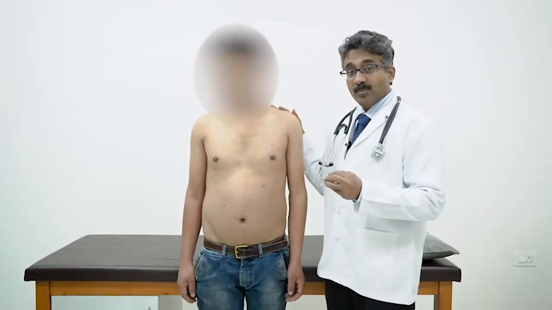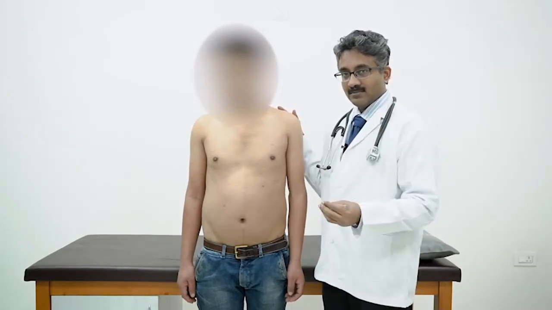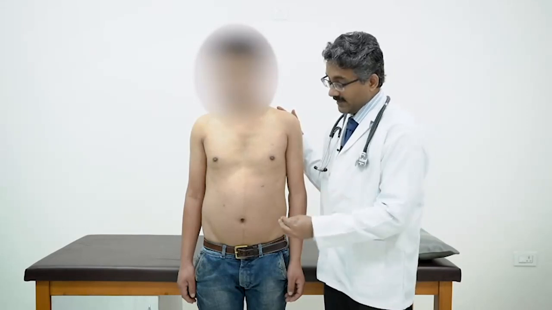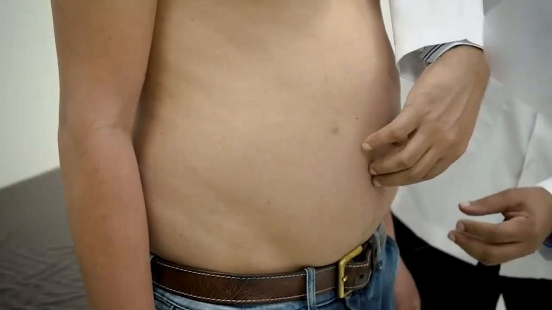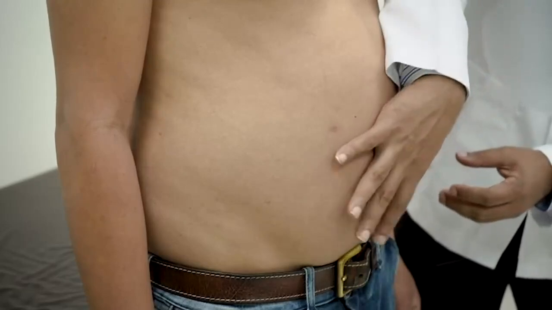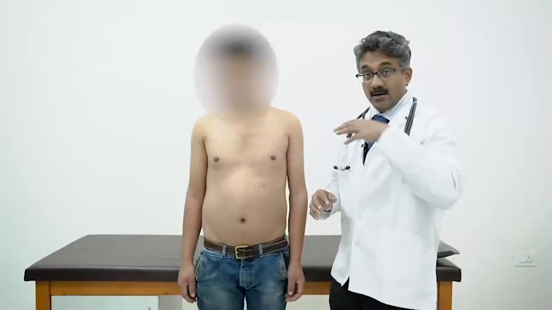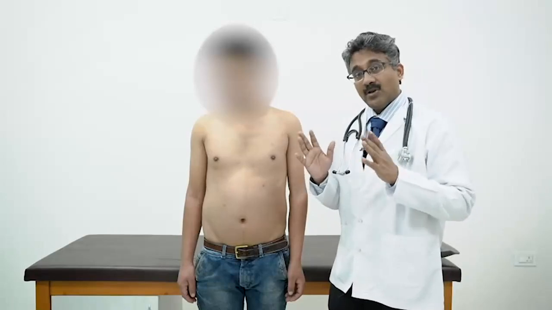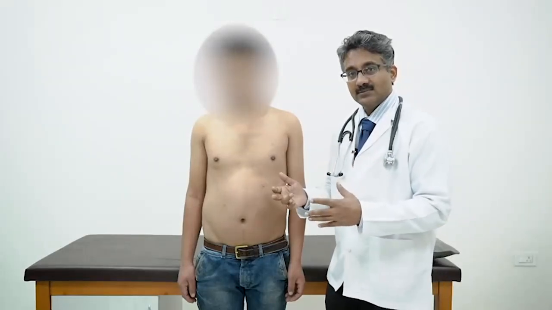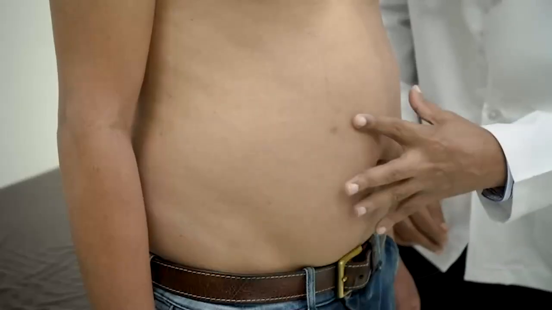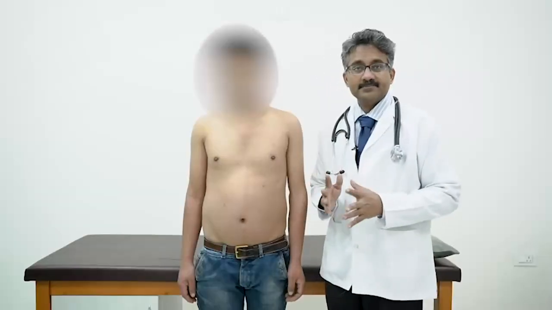Students, normally the flow of blood for a normal person is away from the umbilicus like this. Normally, it goes away from the umbilicus, both above and downwards, away from the umbilicus. But you can't see that. But in portal hypertension, you can see that. You can see that the blood flow is away from the umbilicus in portal hypertension.